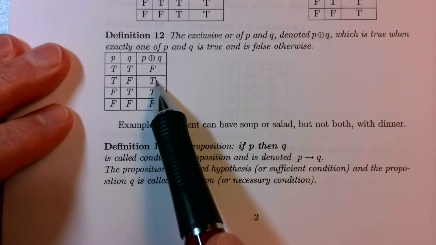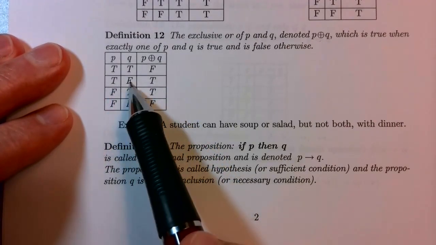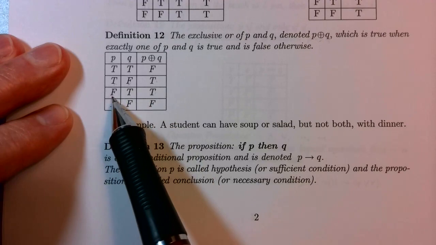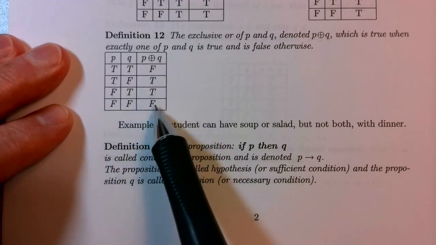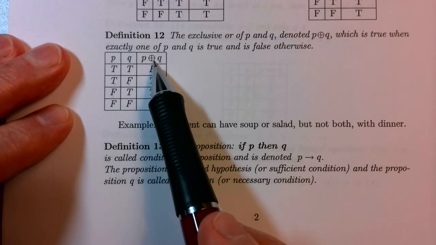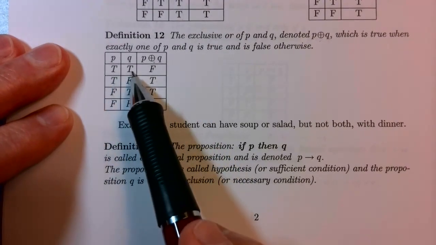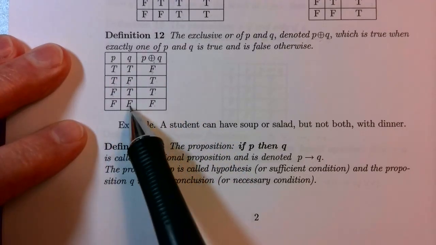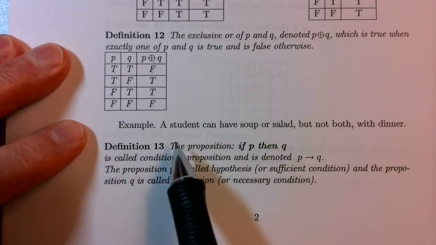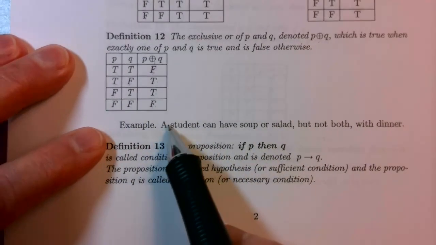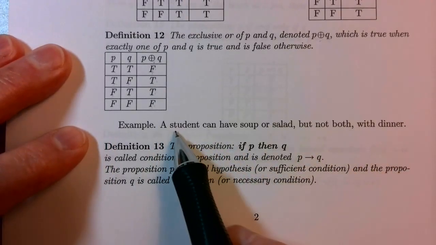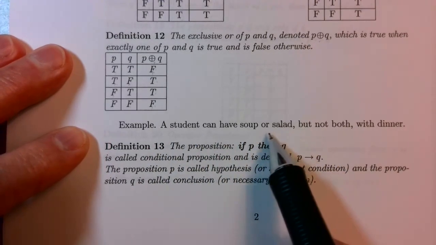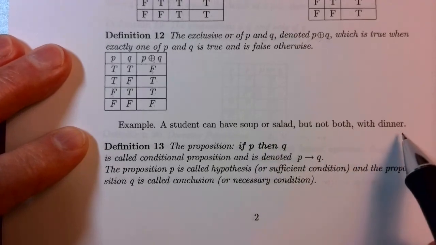true in these two cases, when one of the truth values is true, the other is false. In the other two cases, exclusive OR is false. So if both P and Q are true, exclusive OR is false. If both are false, exclusive OR is false. An example of exclusive OR is this. A student can have soup or salad, but not both with dinner.